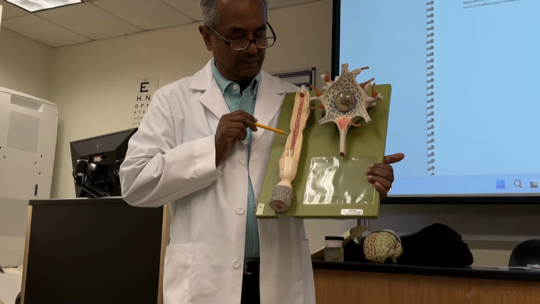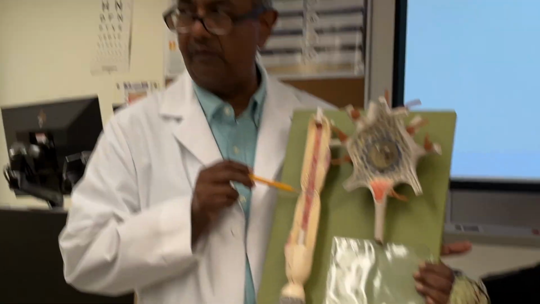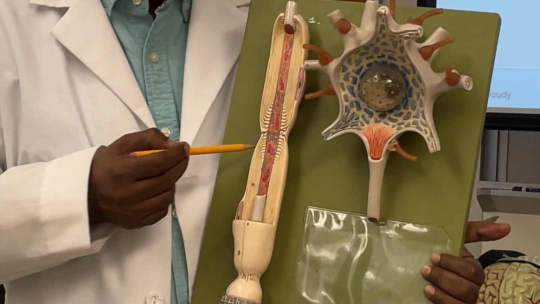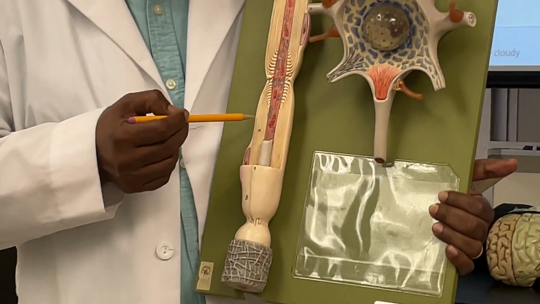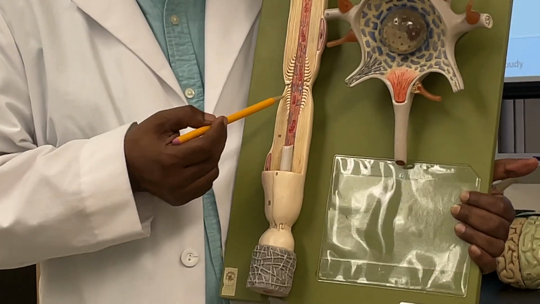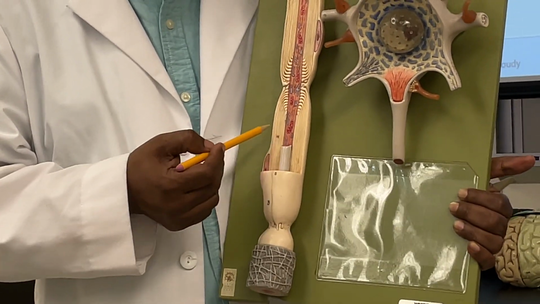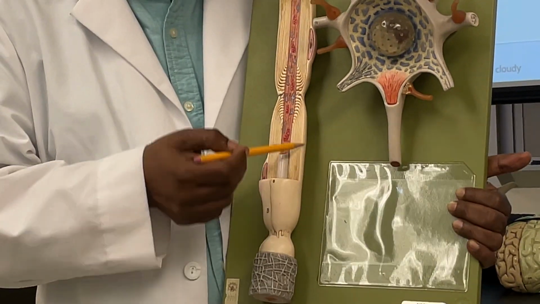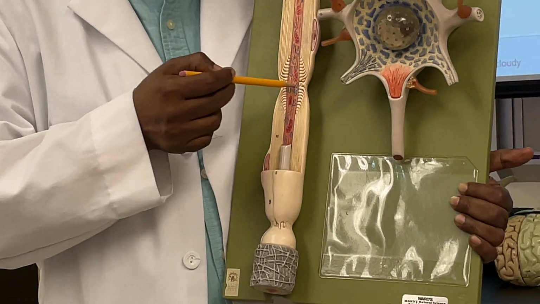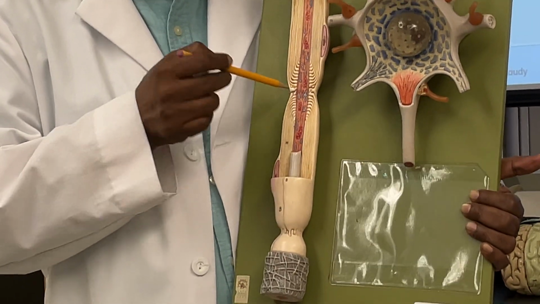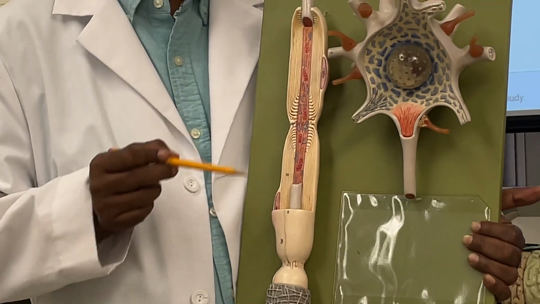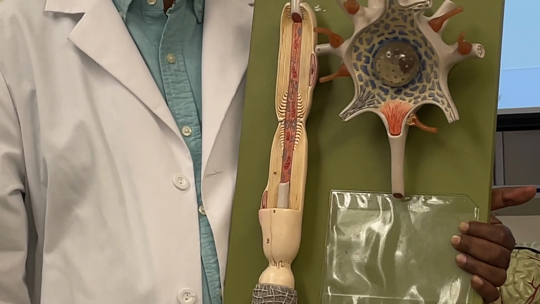And what is this here? Node of Ranvier. So you can see this Schwann cell has produced a lot of myelin. So this is a myelinated nerve. And over here, there's an area where the myelin is missing. So this area here where the myelin is missing is called the node of Ranvier.